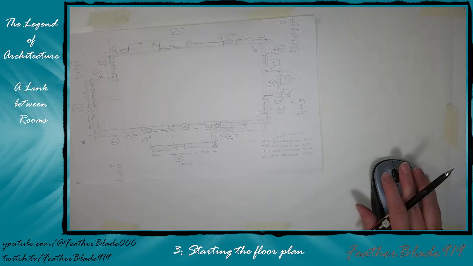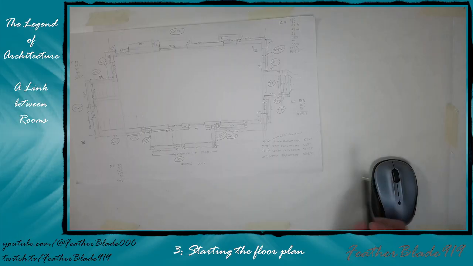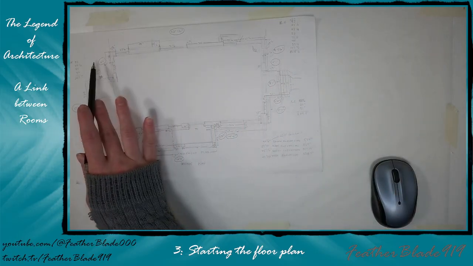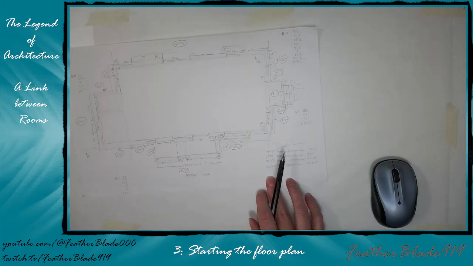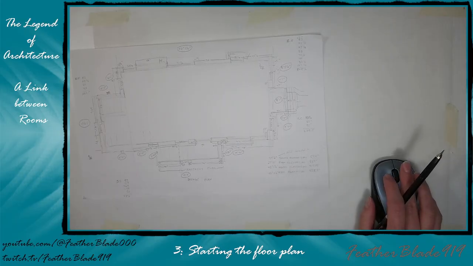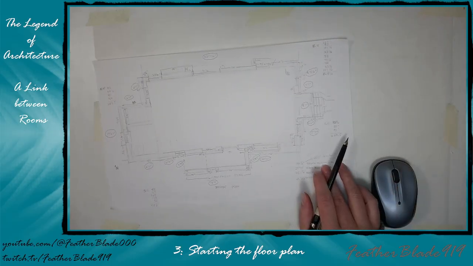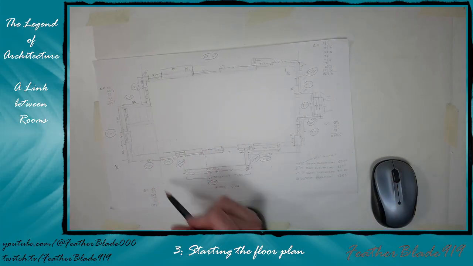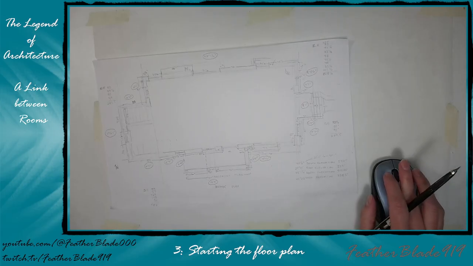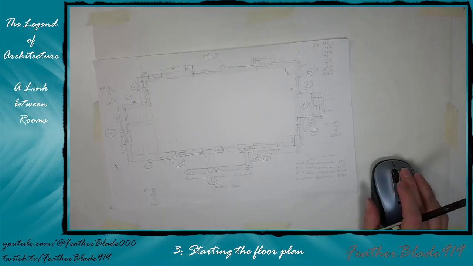The north face is 517.25 inches, which is 43.10 feet, or 43 feet and 1 1/4 inches. The west face is 338.5 inches, which is 28.21 feet, or 28 feet and 2 1/2 inches.